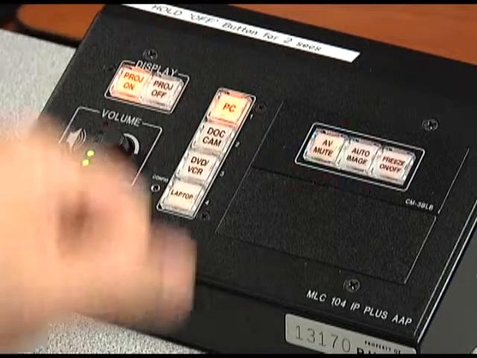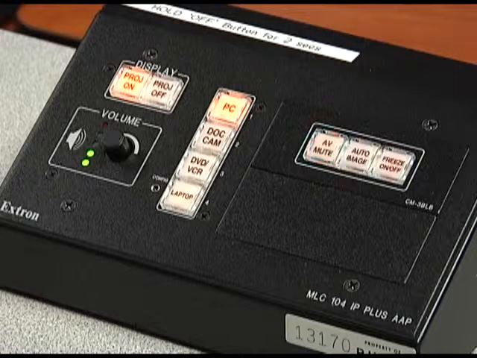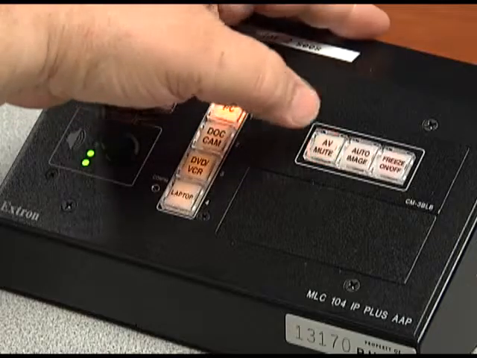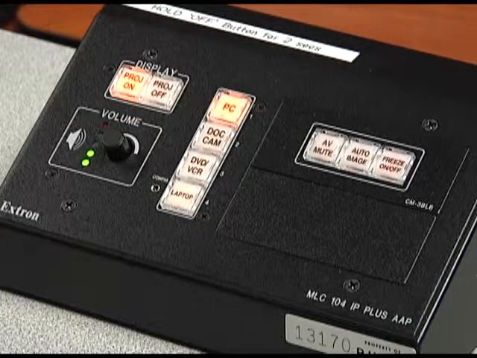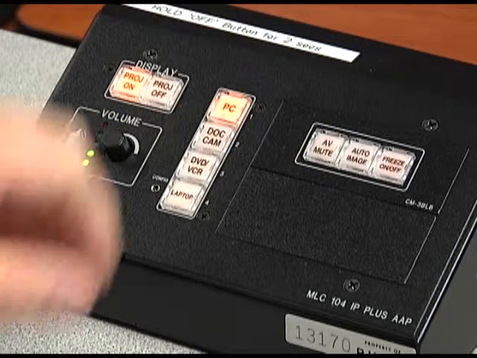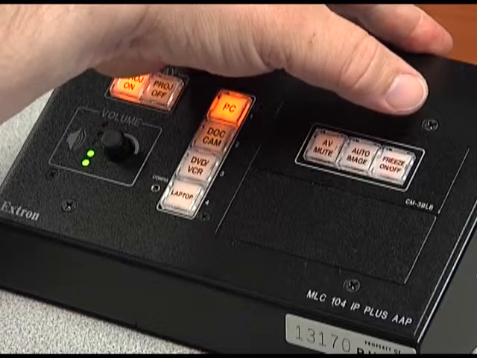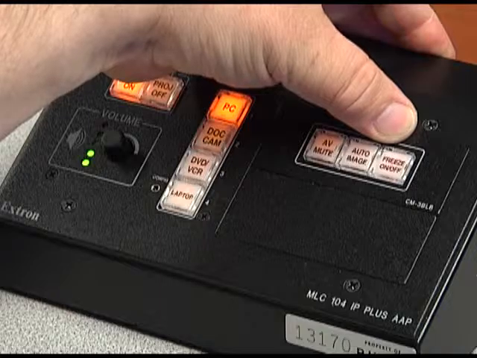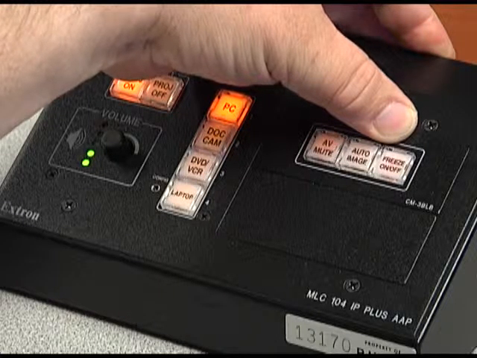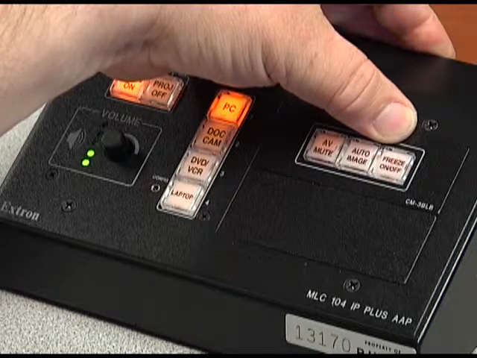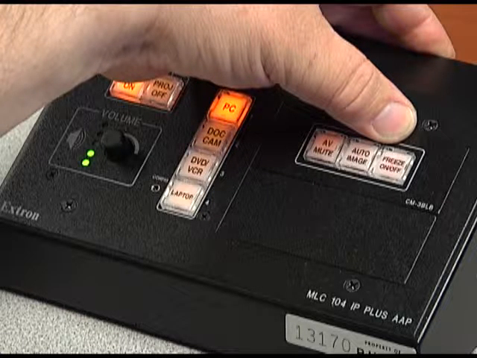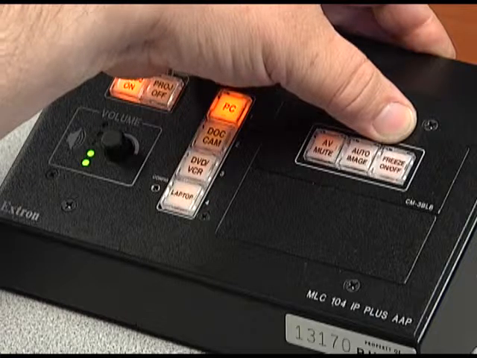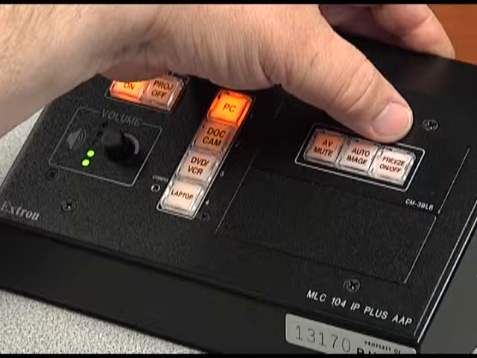You'll notice when you press and release the AV mute button, it blinks red to let you know that the projection is being muted. Press it again to go back to normal operation. The other button that's neat that you have here is the freeze on-off button. Let's say you're watching a video or you're showing something on the document camera and you want to pause on what you're displaying long enough for you to make a change, say, to the document camera and continue to display what you had on there.